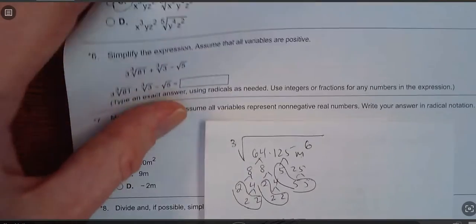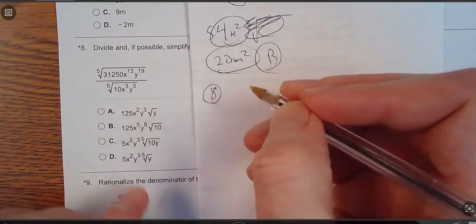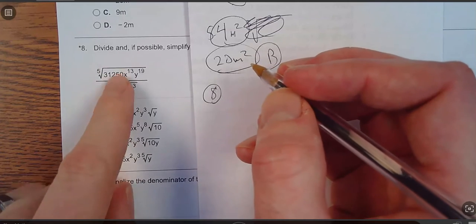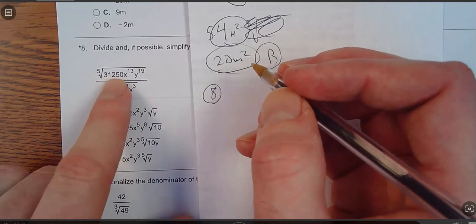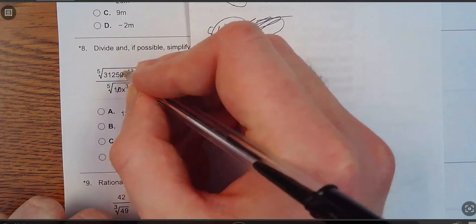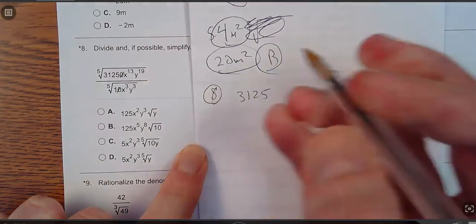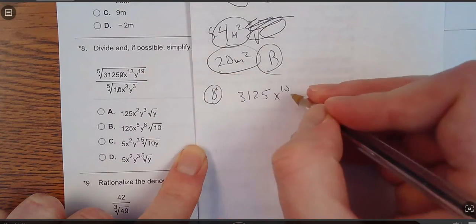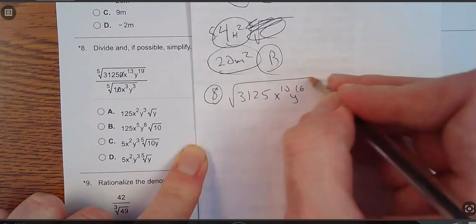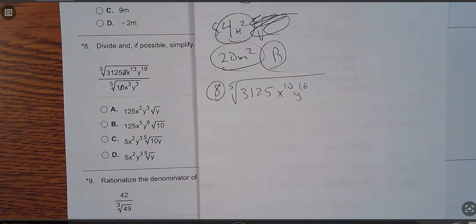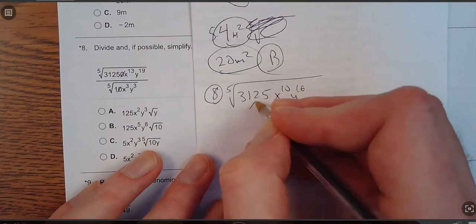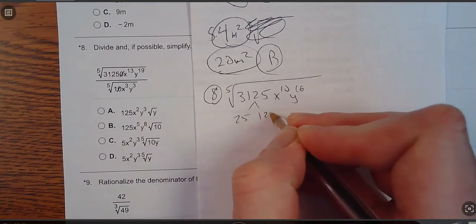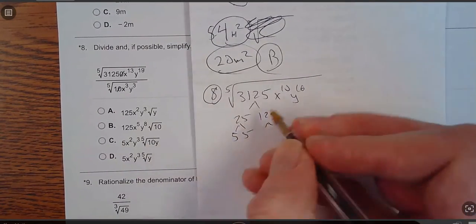Whew, close one. Number 8, let's see. Since they're both fifth roots, I can actually just divide underneath here. So if I take that top number divided by the bottom, it just becomes 3, 1, 2, 5. X to the 13th over x to the 3rd is x to the 10th. And then that would be y to the 16th. Now this is still all under a fifth root. One big fifth root. So let's do 3, 1, 2, 5. This would be 25 and 125. That's 5 and 5.